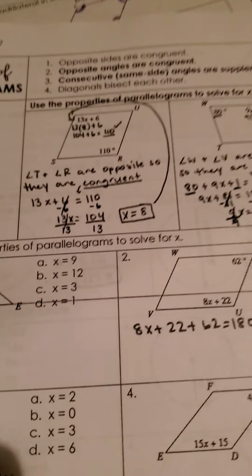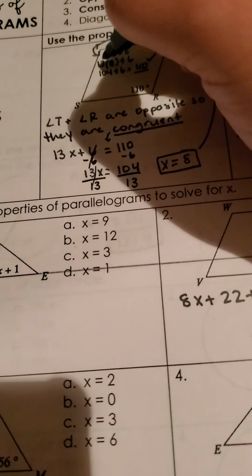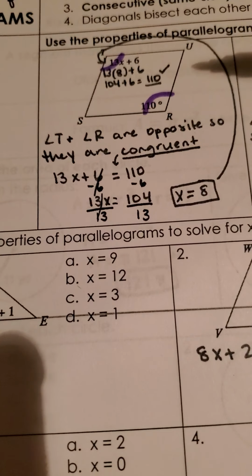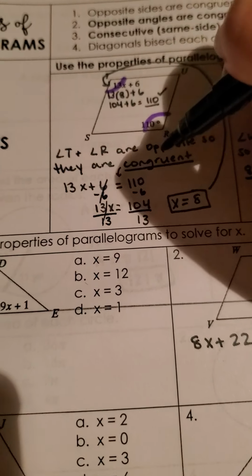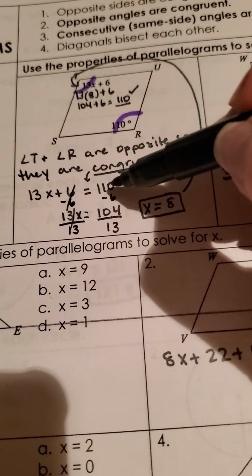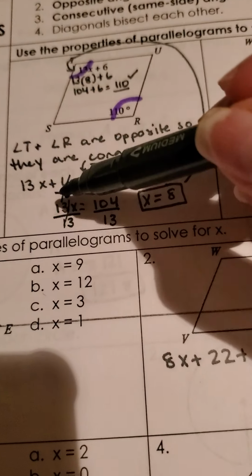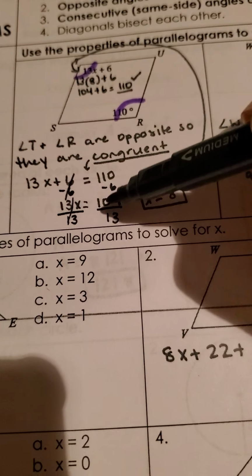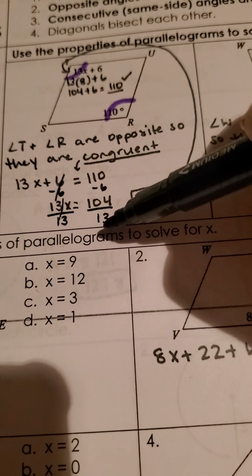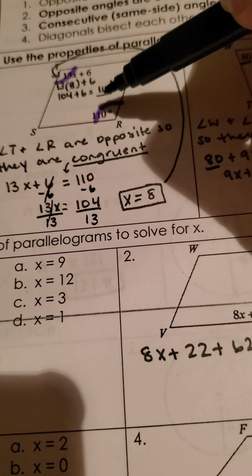On the next day, you're just taking that one step further and making an equation. On day 37, this first example gives you angle T and angle R, and those are going to be congruent. They're opposite, they're across from each other. When they're congruent, I set them equal. So 13x plus 6 is equal to 110, because that's that angle 110. And then I just work it out. I subtract my 6. I get 13x equals 104. Divide by that 13. X is 8. And then all I did here was show you how when I plug it back in, I get 110.